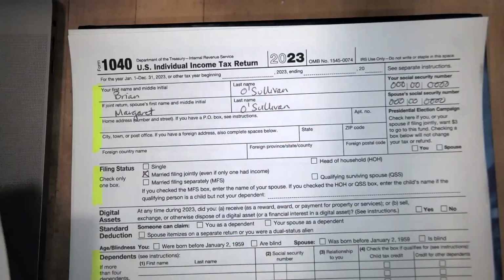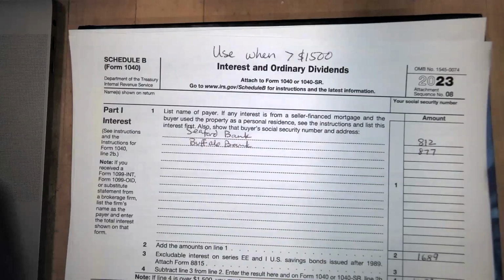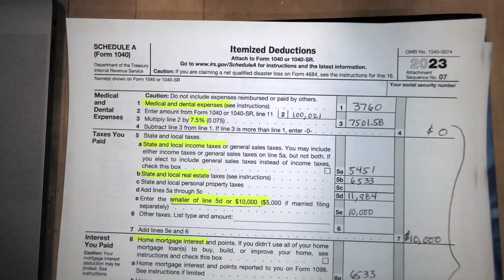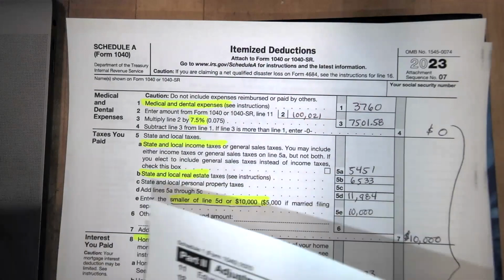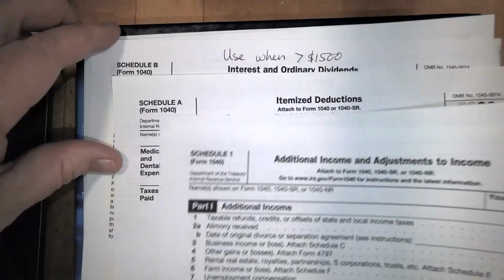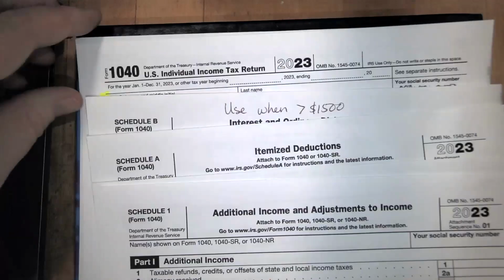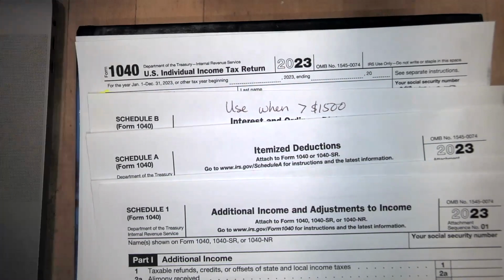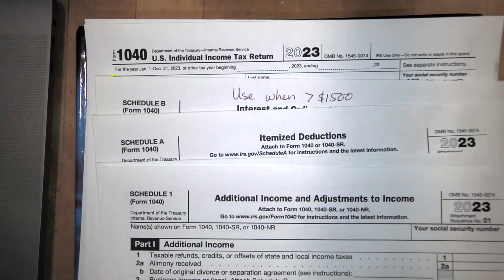They're going to take their 1040, their Schedule B, their Schedule A, and their Schedule 1. And all of these, Schedule 1, A, B, and the 1040, they all get sent together when they mail it in. Okay. All right, that gets us through that.